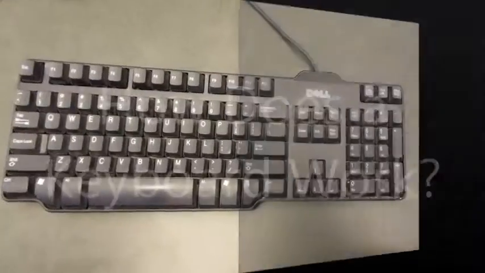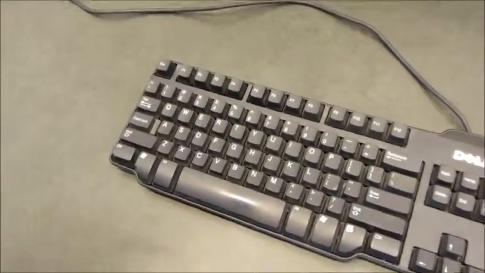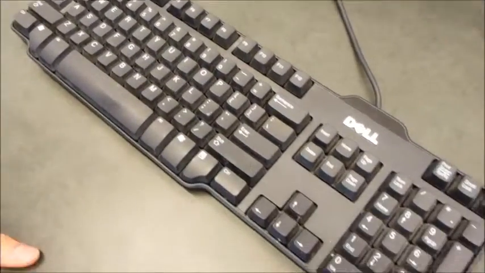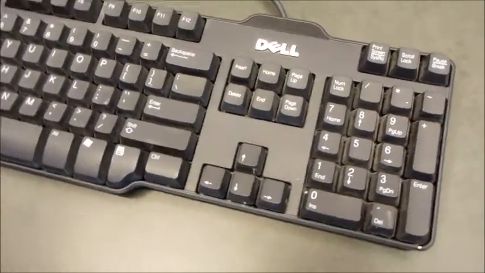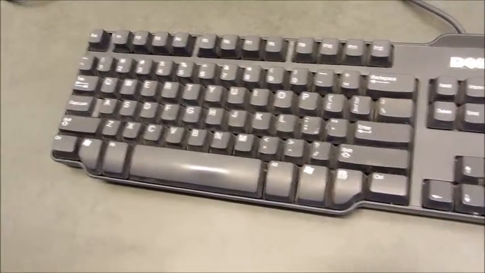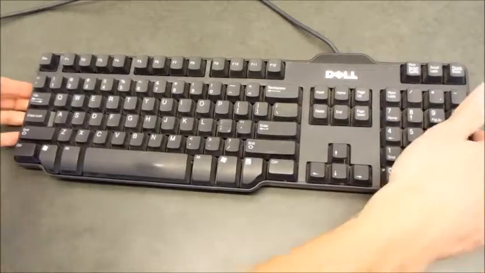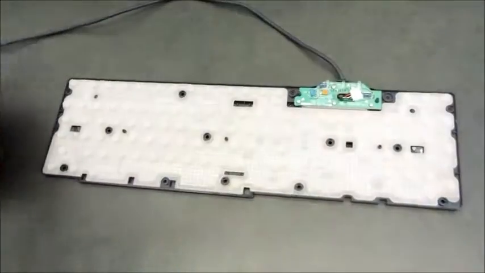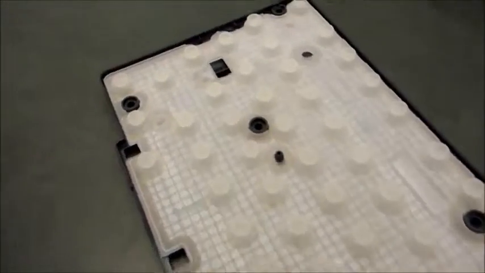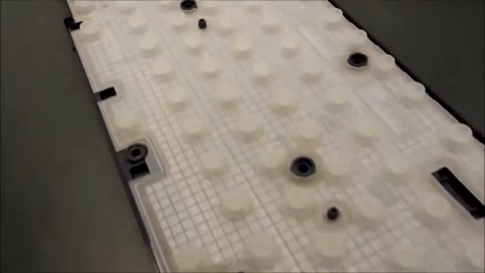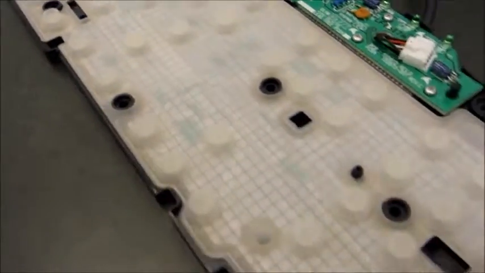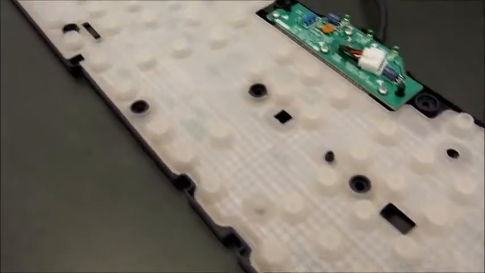Since the rubber dome keyboard is the standard type of keyboard, we're going to be showing you how that one works. This here is a rubber dome keyboard, and the reason that it's called that is because if you take off the top here, you'll notice that underneath there's all of these rubber domes. And this is basically how the keyboard is working and how it tells the computer what is being done.